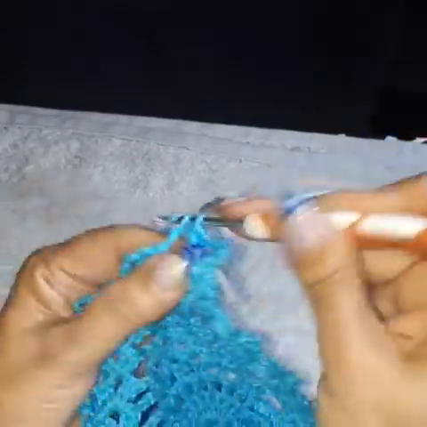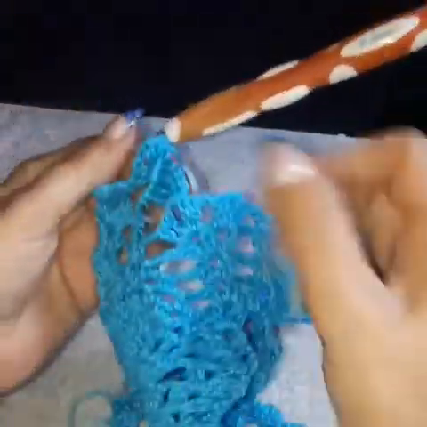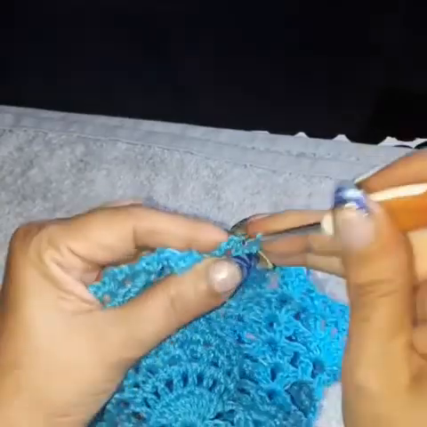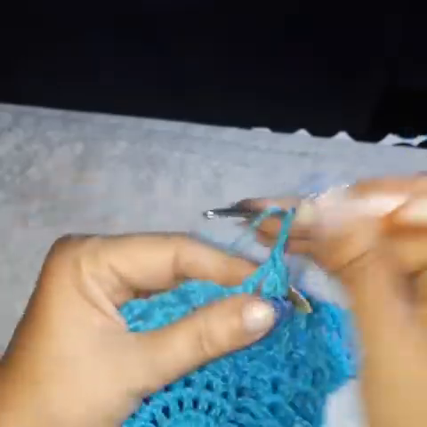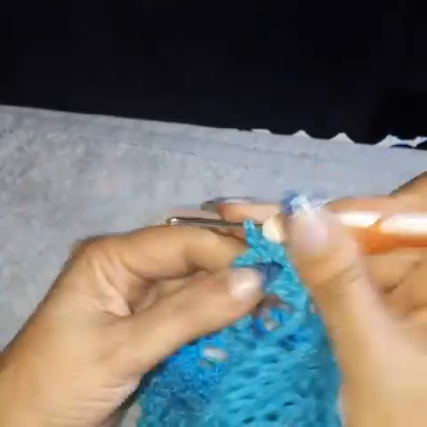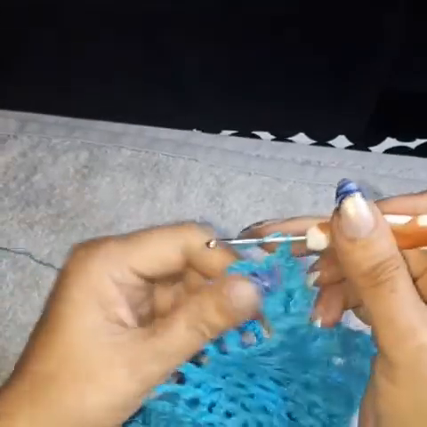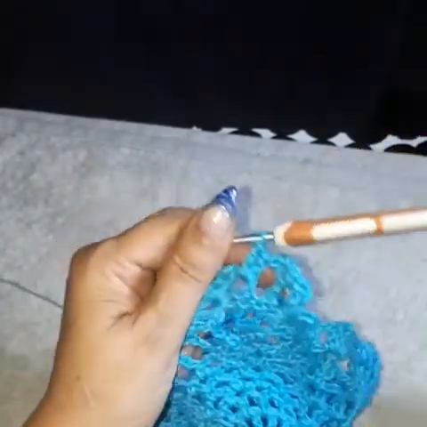Go into the next one directly, create your 2 groups again, turn around, slip stitch, single, 2 chain, 1 double crochet into the next space and create your other 2 double crochets.